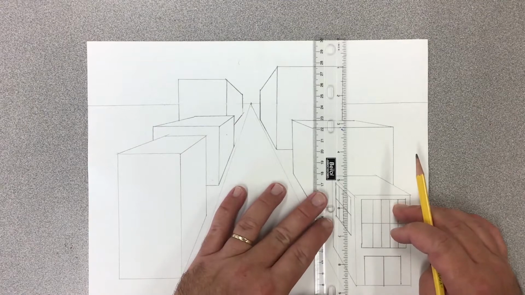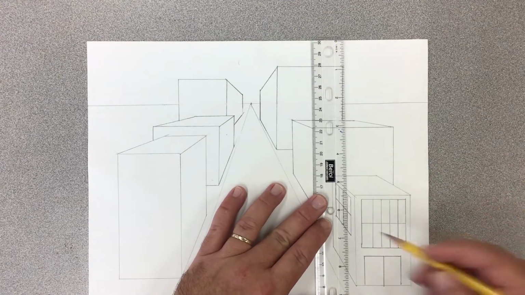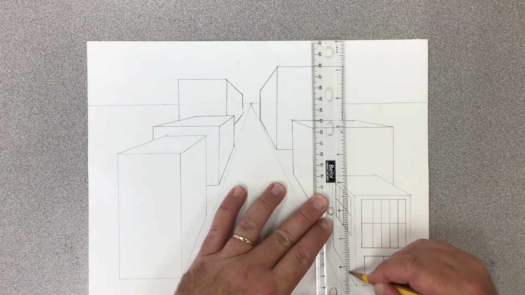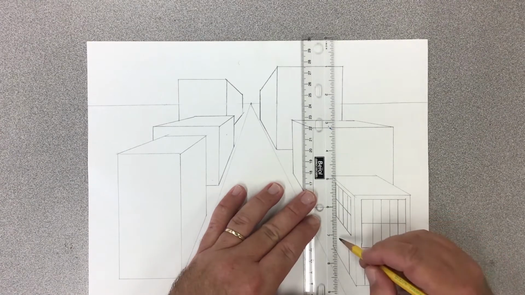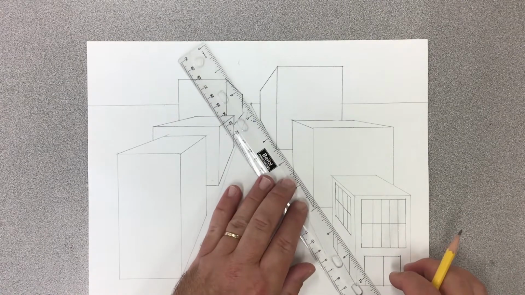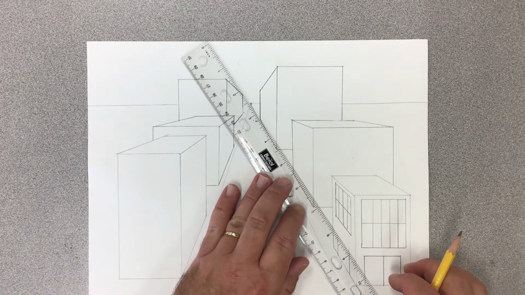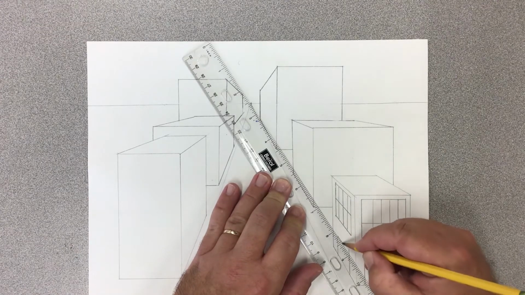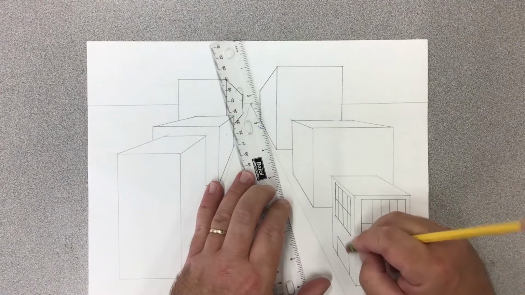I'd like to put a door on this side as well, starting with a vertical line and a vertical line here, and then making sure that I'm touching the vanishing point and lining up with the vanishing point.